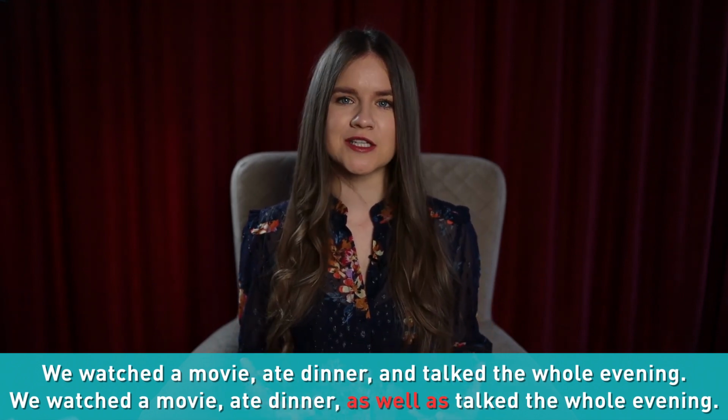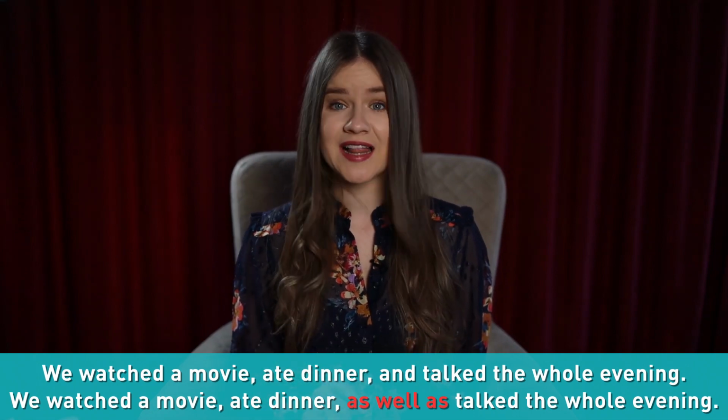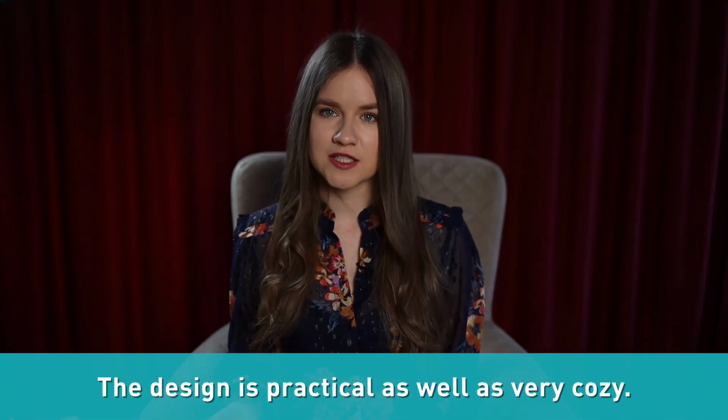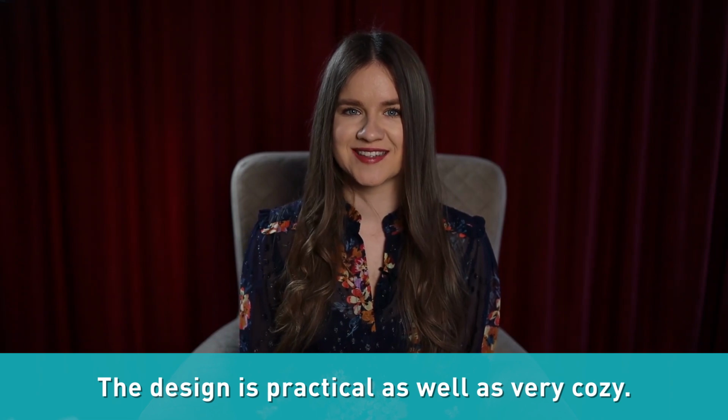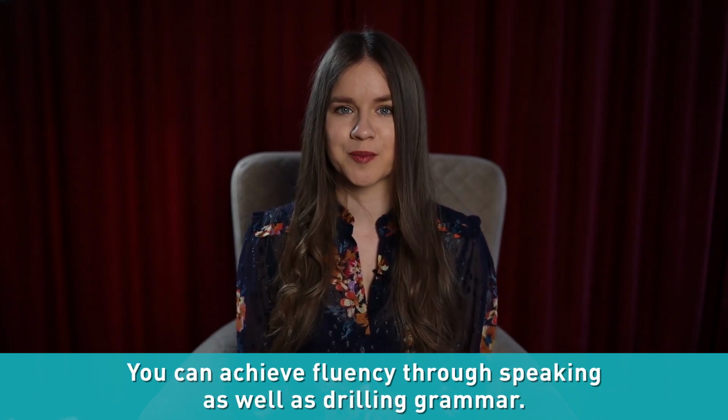In fact, many students think that "as well as" is a direct synonym for "and", while it is not. You have to follow "as well as" either with a noun, adjective, or with a participle clause. For instance, it needs ideas as well as images. The design is practical as well as very cozy. You can achieve fluency through speaking as well as drilling grammar.